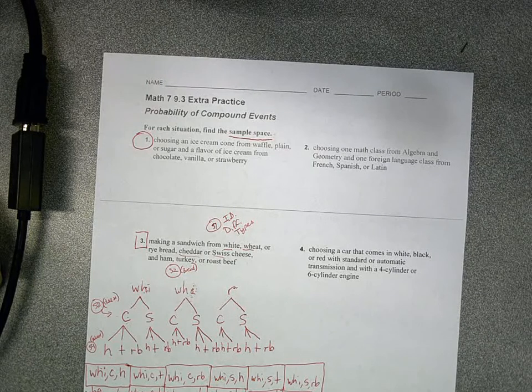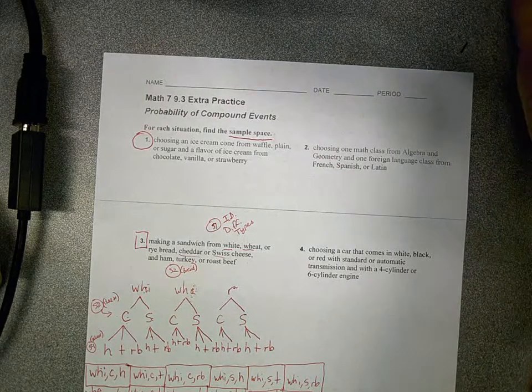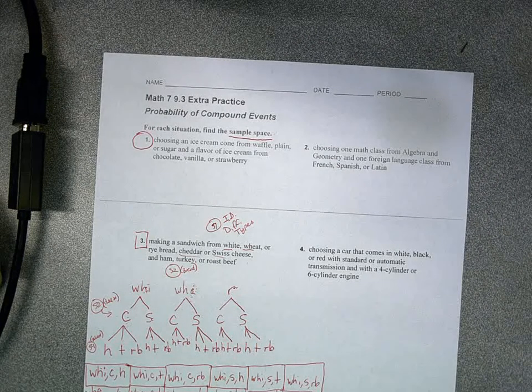If you guys get done early, you can try out a couple of the other problems. Get going on your work. How many of you need more time? Okay. All right. I'll check in with you guys in about another 30 seconds to a minute there.